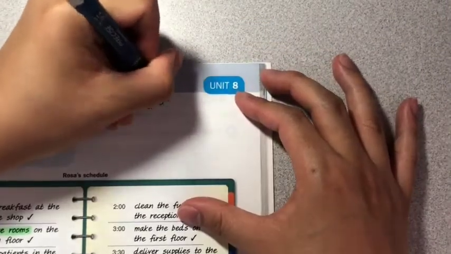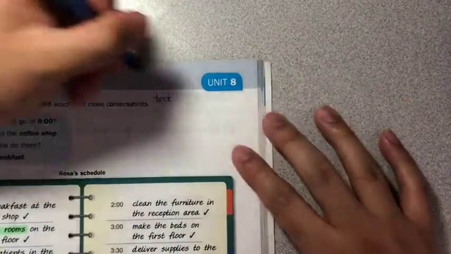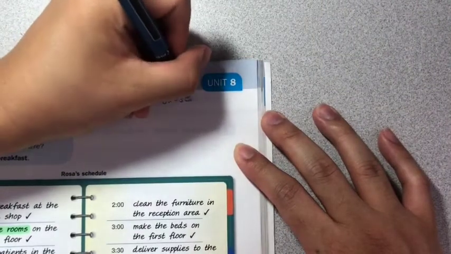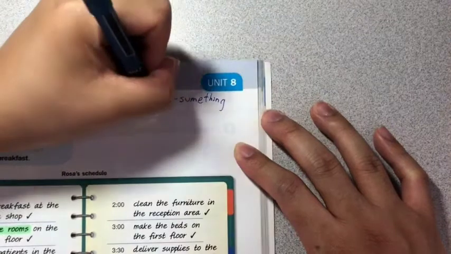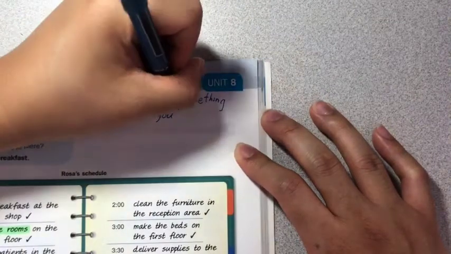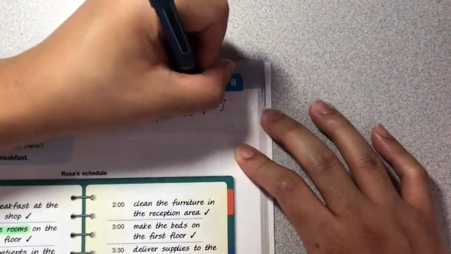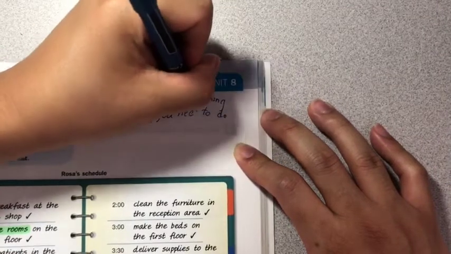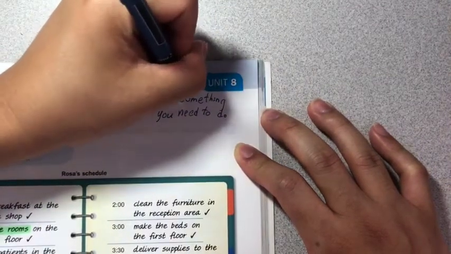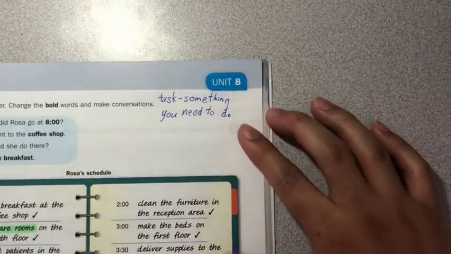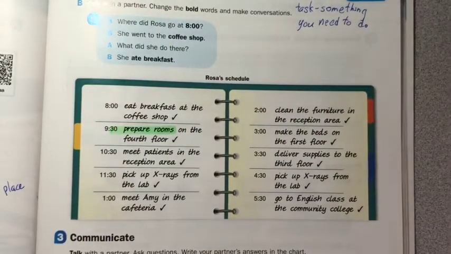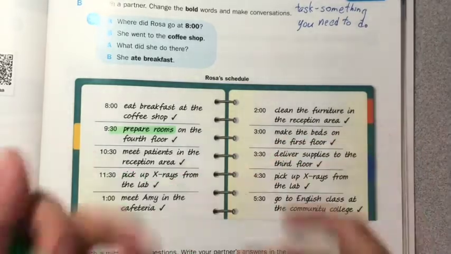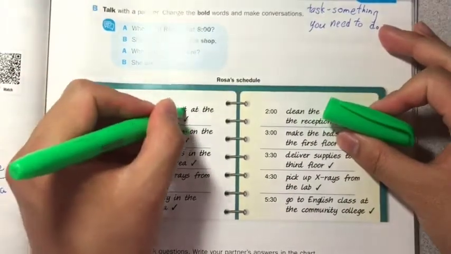Task. Something you need to do. A task is something you need to do. So, I'm going to mark the task with the green marker.